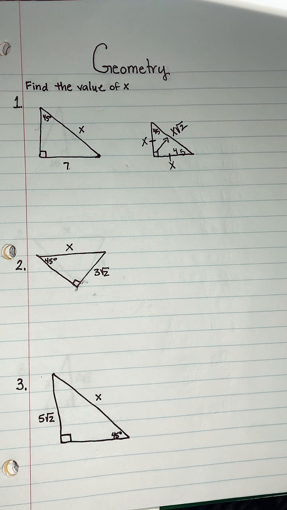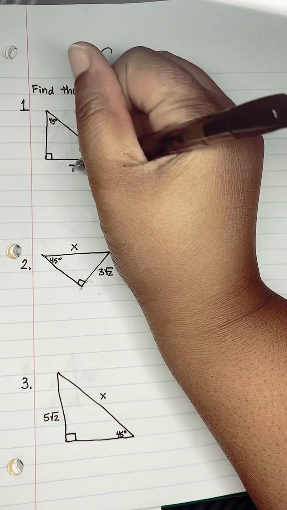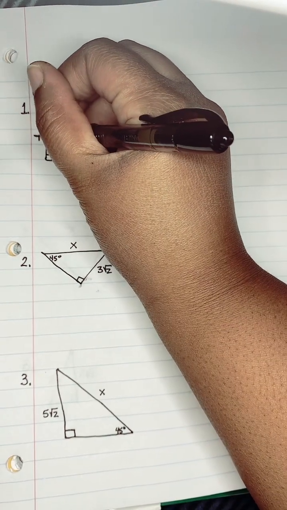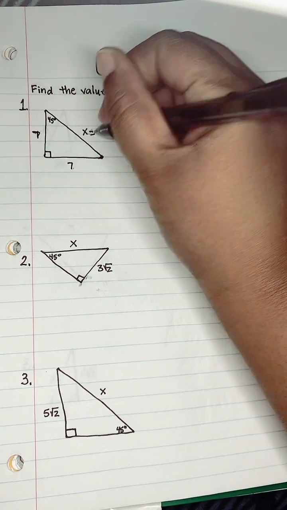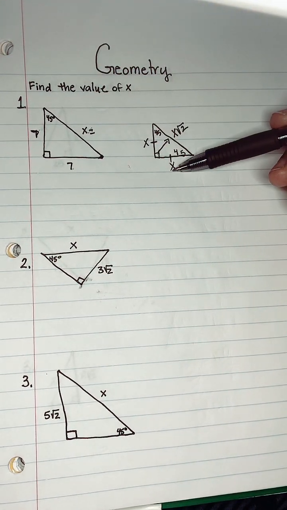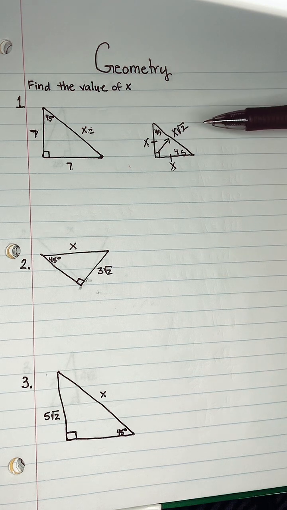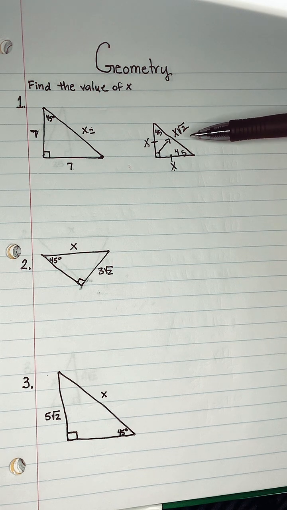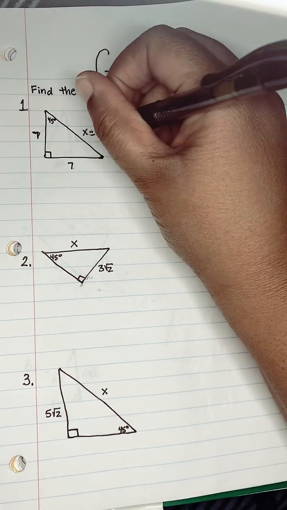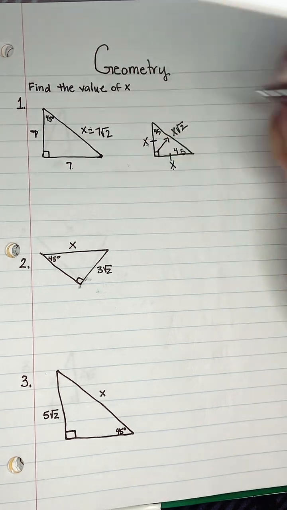7. Val said 7. Okay, good. So if this side is 7, this side has to be 7. So what does our x have to equal then? See, if we have 7, 7, then our x has to equal 7 square root 2.